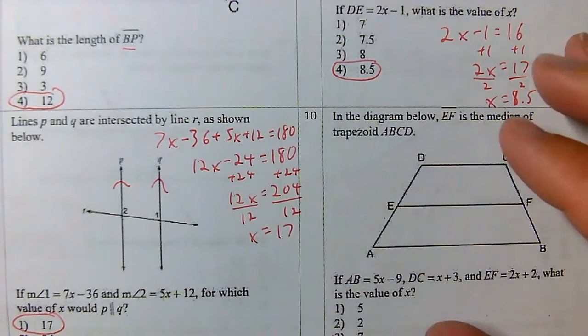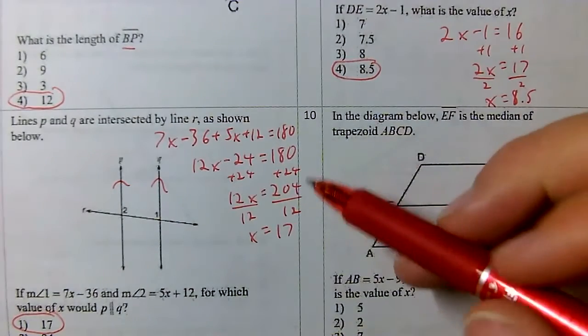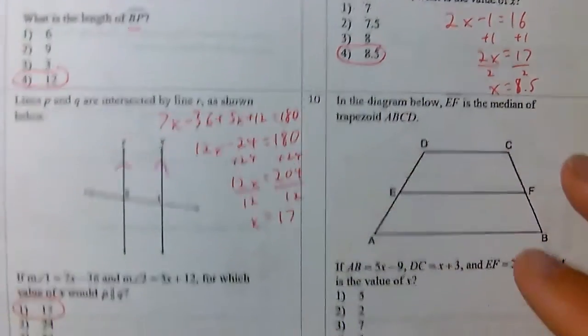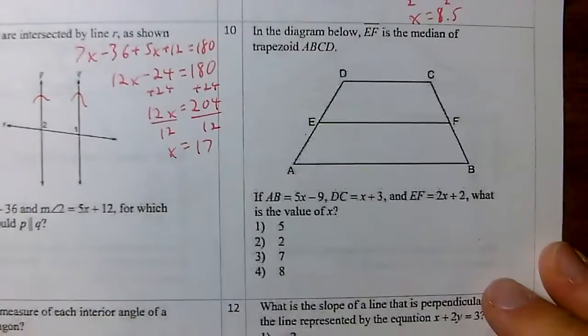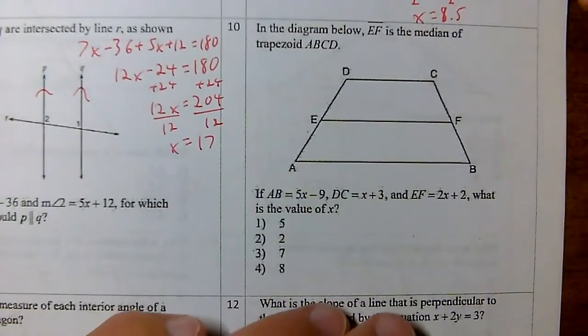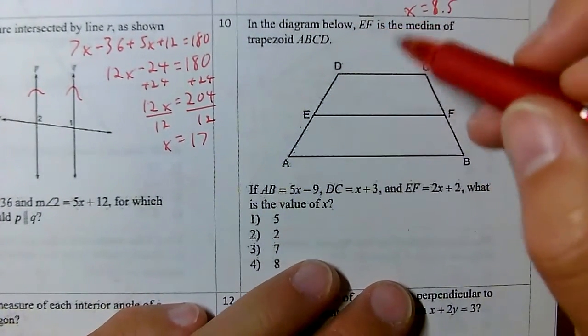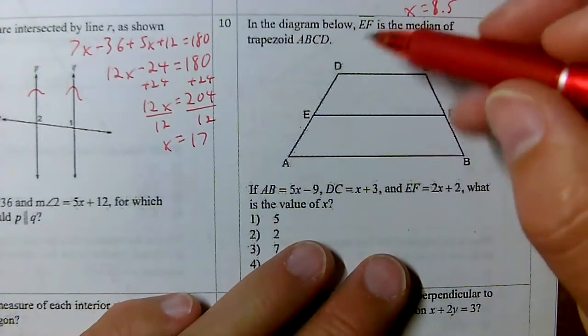Like I said, this is a calculator portion, so you might have some bigger numbers. This one's kind of hard to do in my head. So again, I use a calculator on that one. Now, not every problem is going to require a calculator on the calculator section. Same thing goes for the FSA at the end of the year.